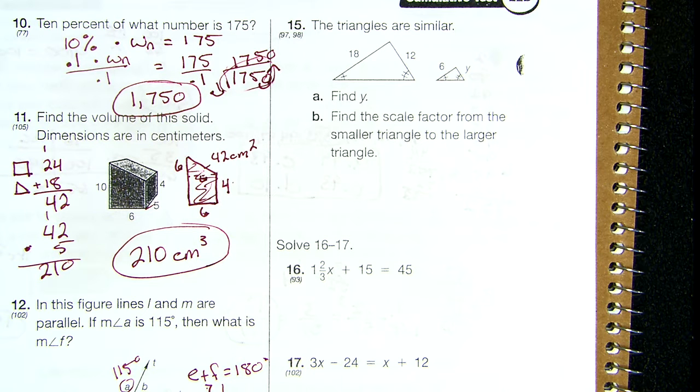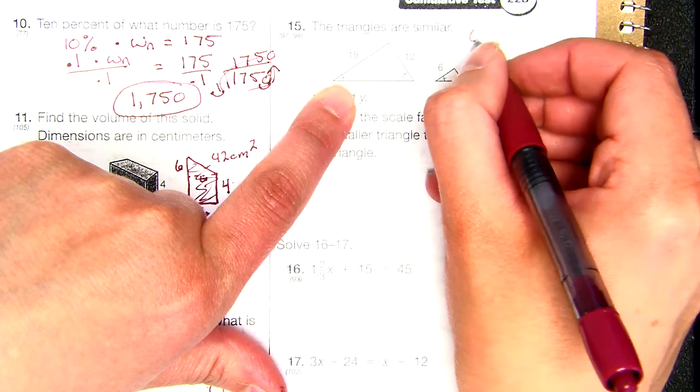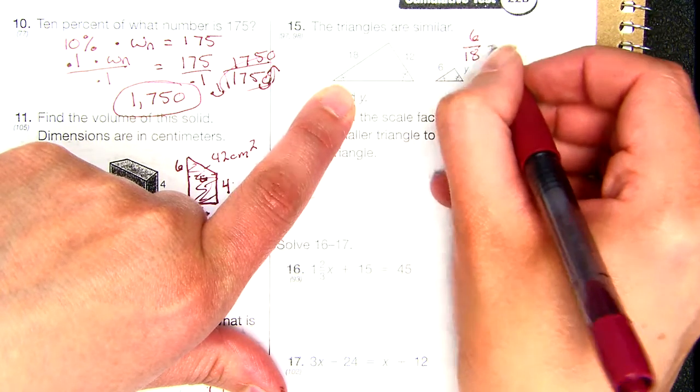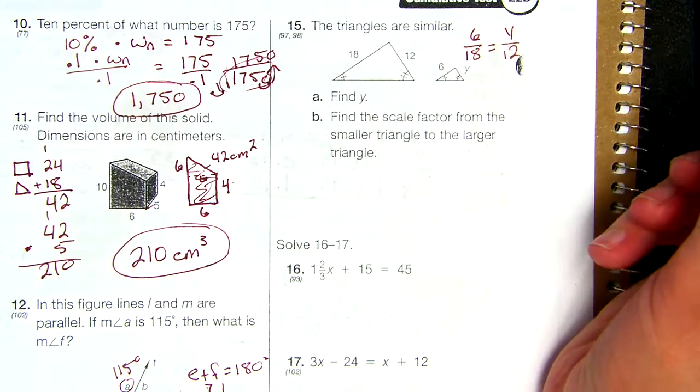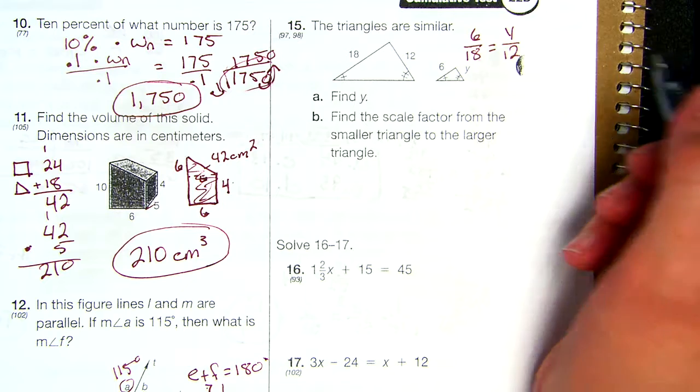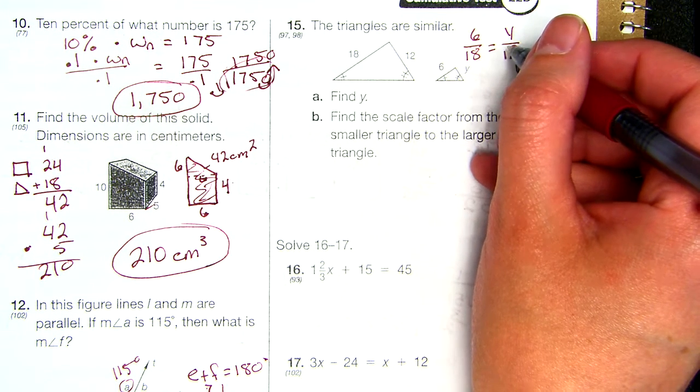Scale factor, which means we are increasing or decreasing at a rate, and our angles are the same. Okay, we're going to set the proportion. Okay, 6 over 8 equals y over 12.